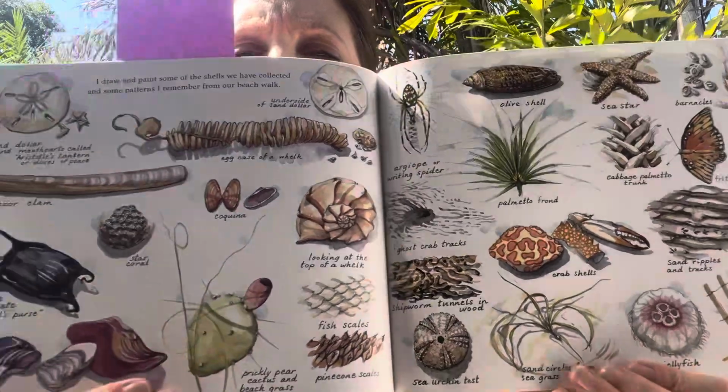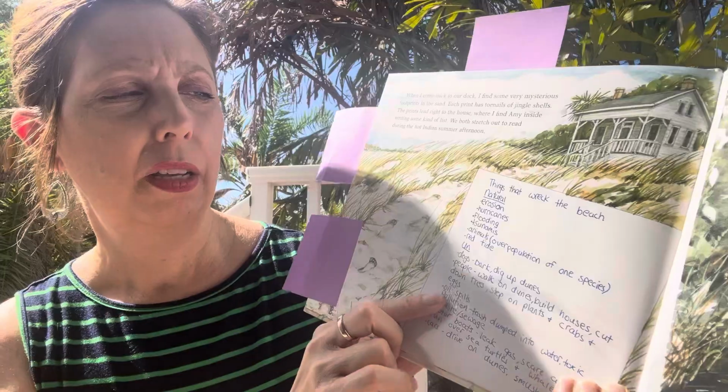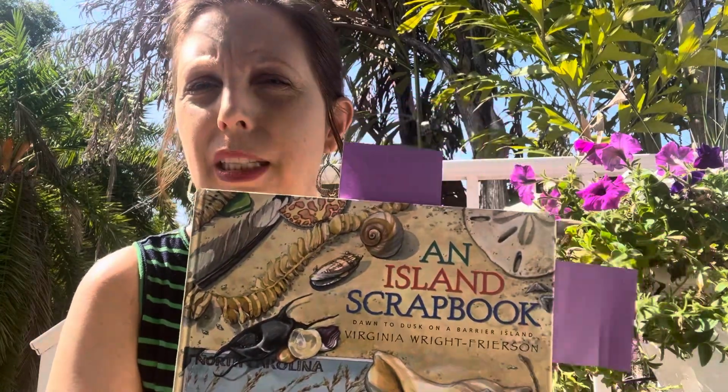There are lots of pictures to identify things, a lot of text features, and like a list of things that happen and what causes damage to beaches. You know, a lot of information in here about how we can help our environment, what happens on this island as far as weather, animals, the plant life. This is an informational book. So that is its main purpose. It is inform, and we know that because it's teaching us all about this island.